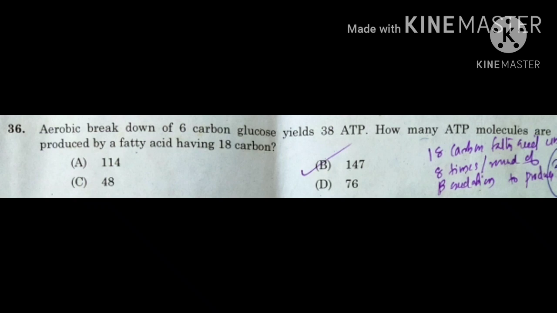Once again, when a fatty acid having 8 carbon atoms undergoes beta oxidation, in the first round of the cycle, what happens? This fatty acid breaks into 2 carbon acetyl-CoA and 6 carbon fatty acyl-CoA.